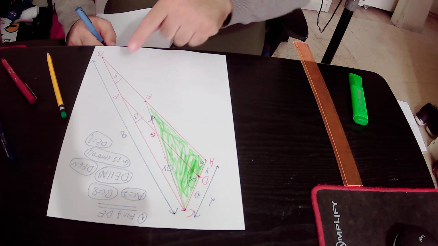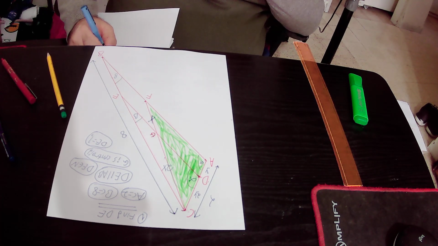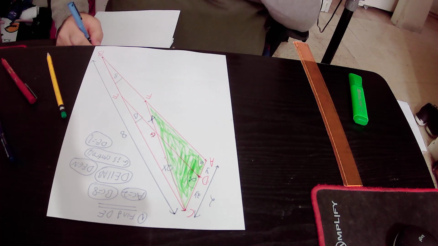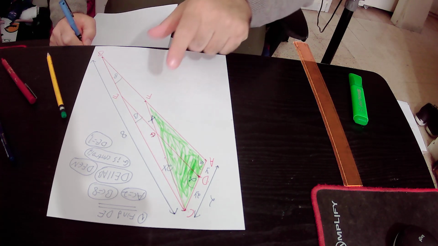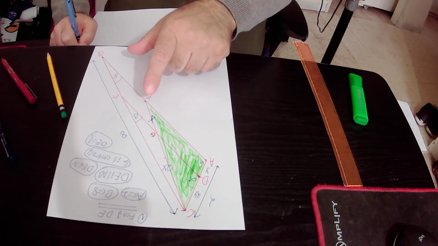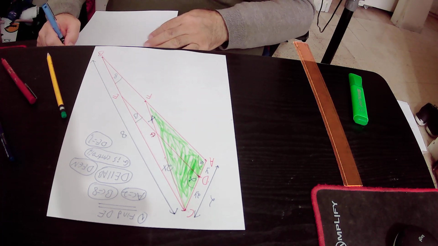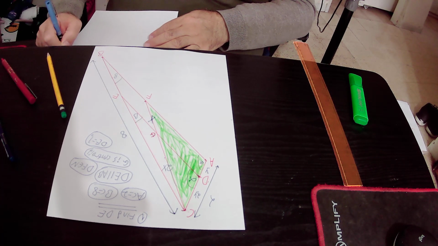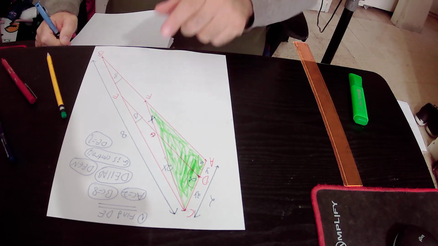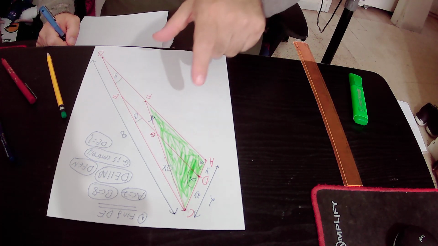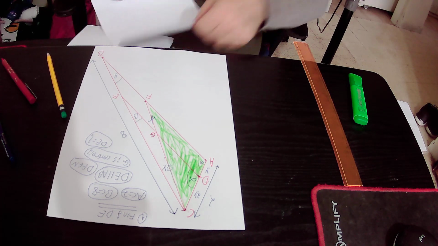Angle ABC, this angle, is equal to angle DEC, and both those two angles are equal to beta. So those two angles are equal to each other according to rule number 3, because they are two corresponding angles located between the parallel lines DE and AB, therefore they are equal to each other according to rule number 3.